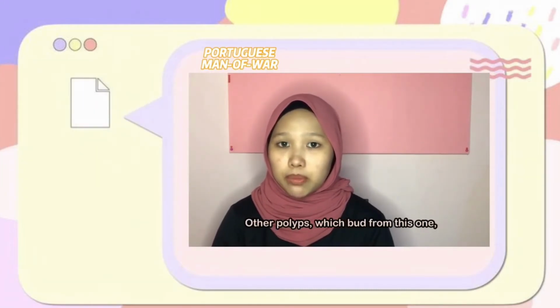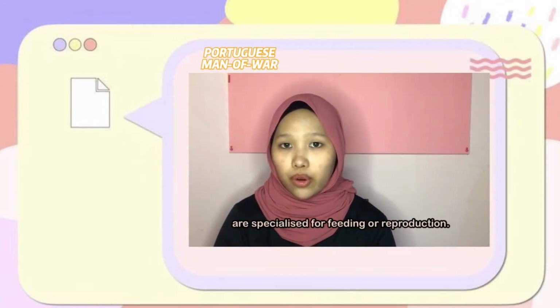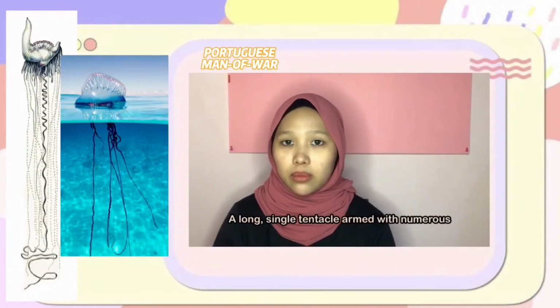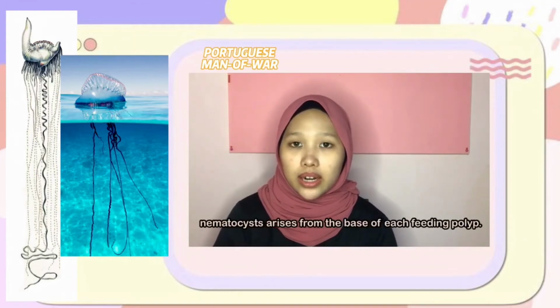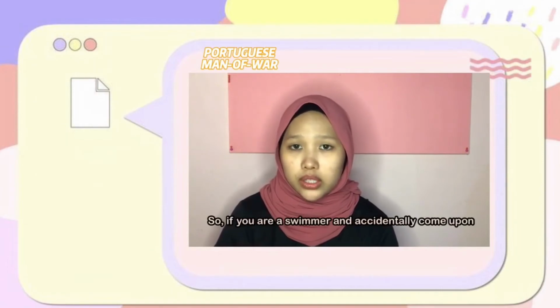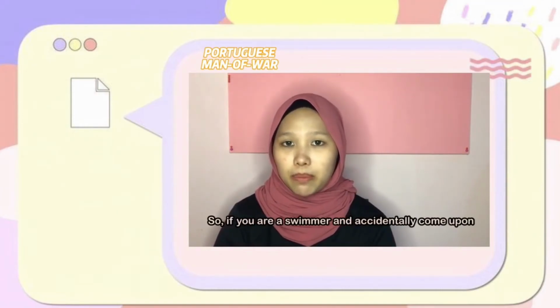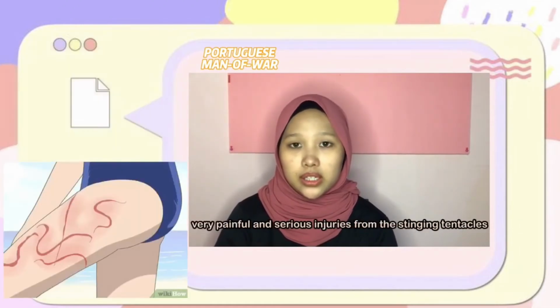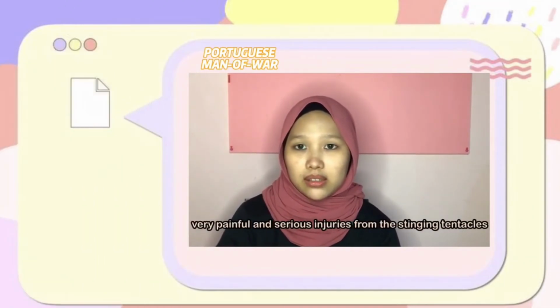Other polyps which bud from this one are specialized for feeding or reproduction. A long single tentacle armed with numerous nematocysts arises from the base of each feeding polyp. So, if you are a swimmer and you accidentally come upon a Portuguese man of war, you might get very painful and serious injuries from the stinging tentacles.